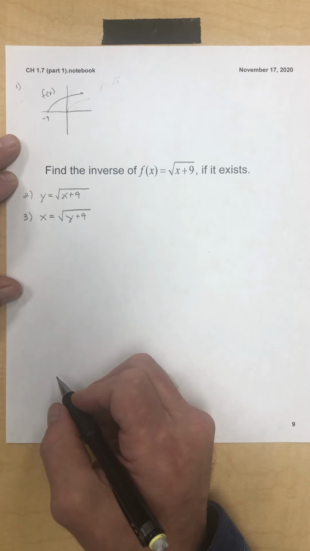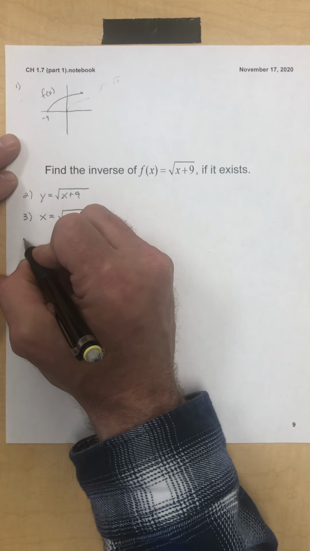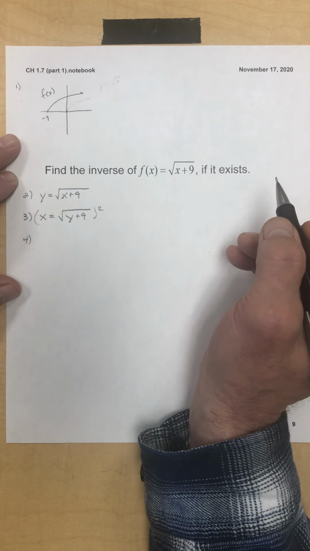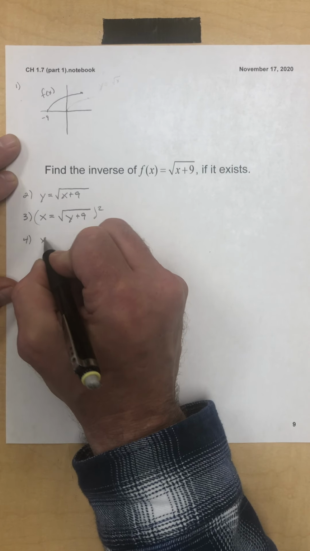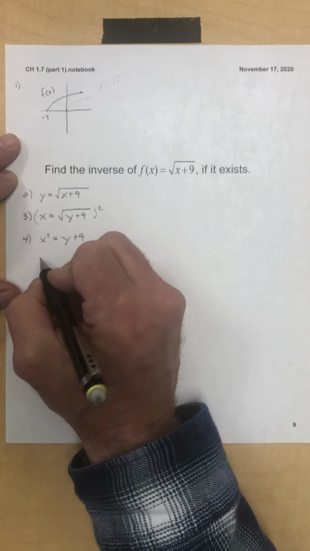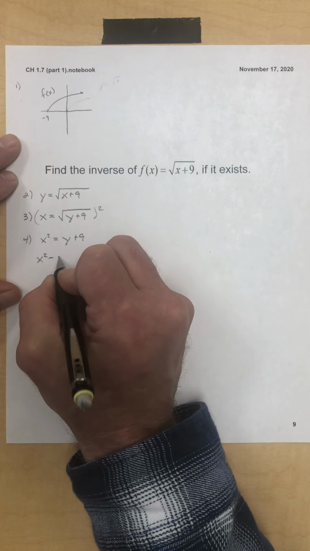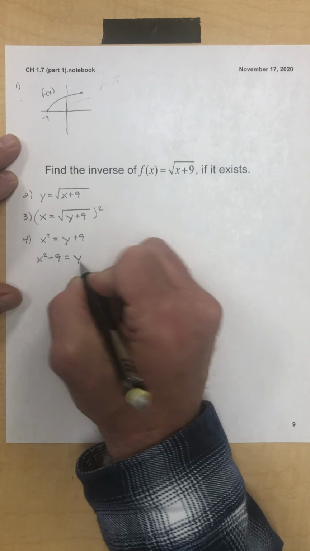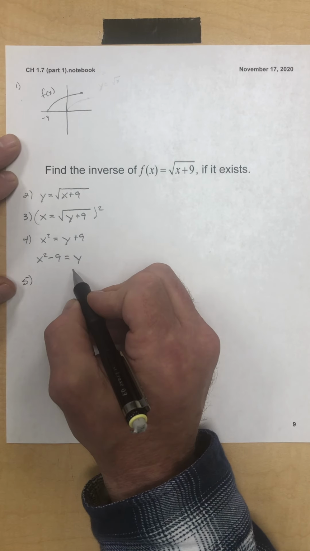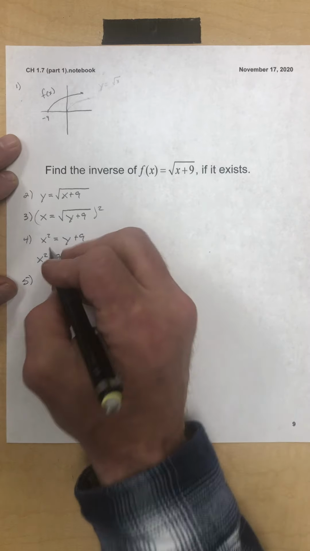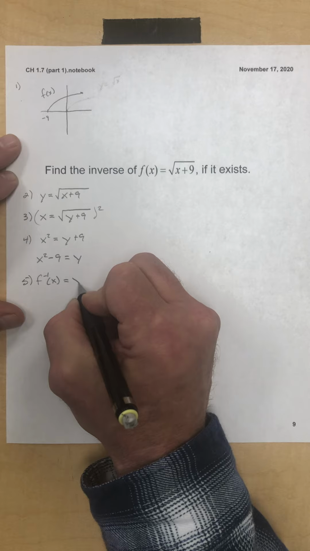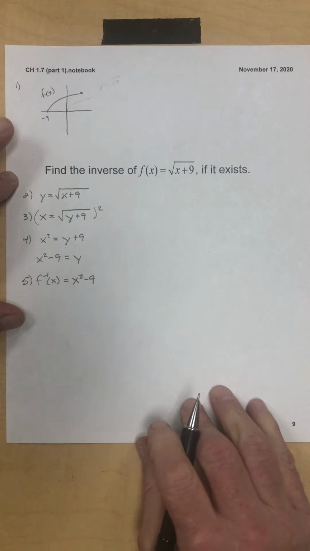So I've got to isolate y. To do that, I need to square both sides to first get rid of the square root. So I get x squared equals y plus 9, and then subtract 9 from both sides. So I get x squared minus 9 equals y. Then I go back to my function notation, and obviously this is an inverse, so f inverse of x equals x squared minus 9.